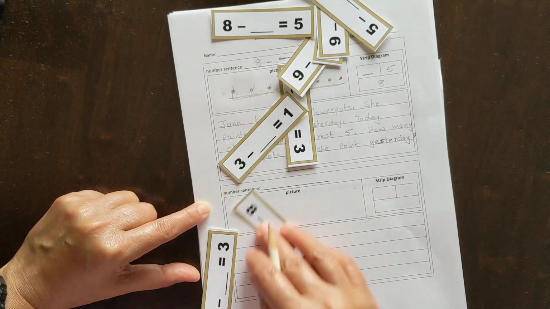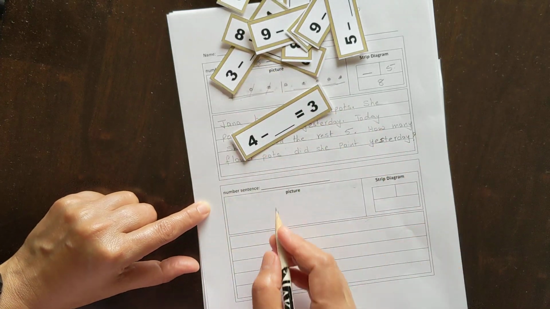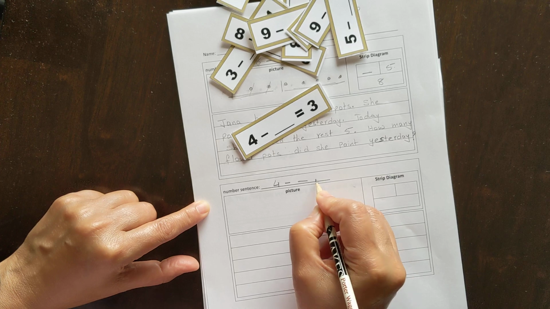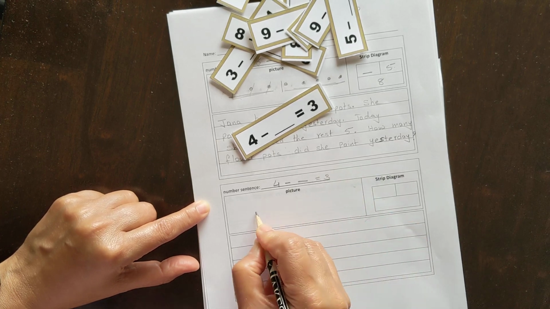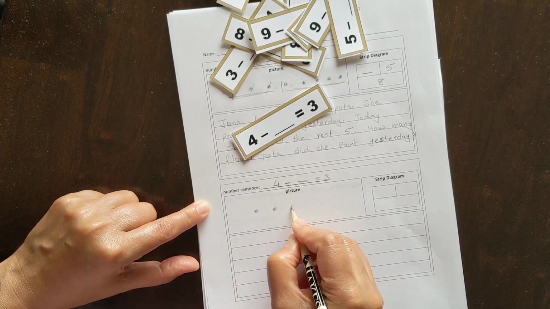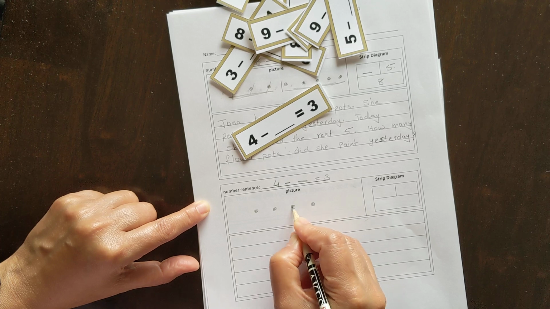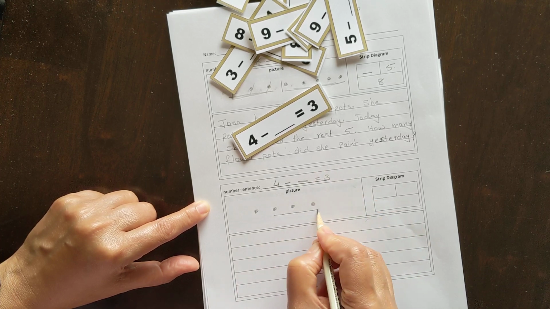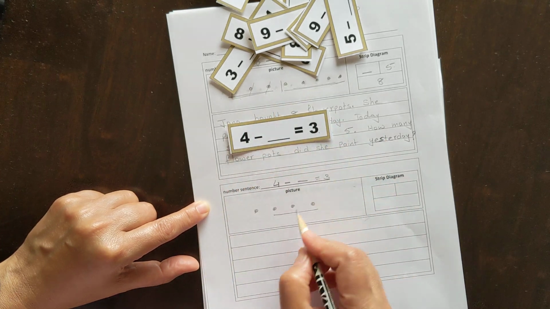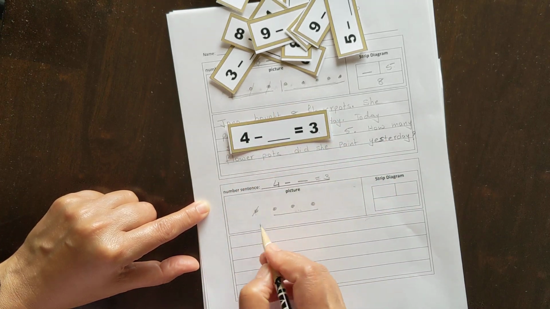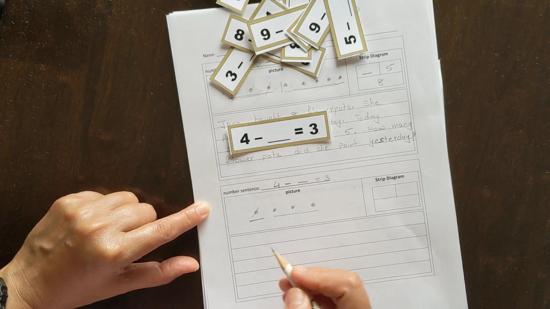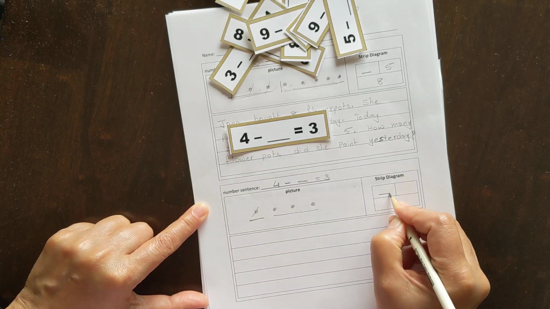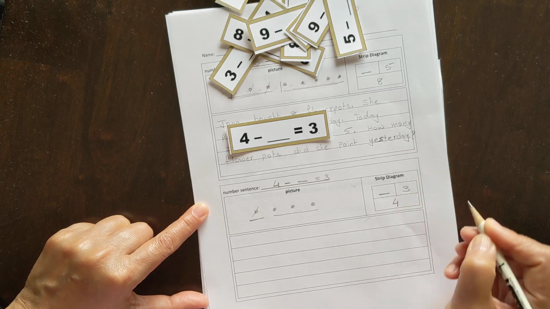Let's take another one. 4 minus something is 3. My picture is, I draw 4 units, and 3 of them is my difference, and this is the one that has been taken away from the total. 4 is the total, this is unknown, and this is 3.